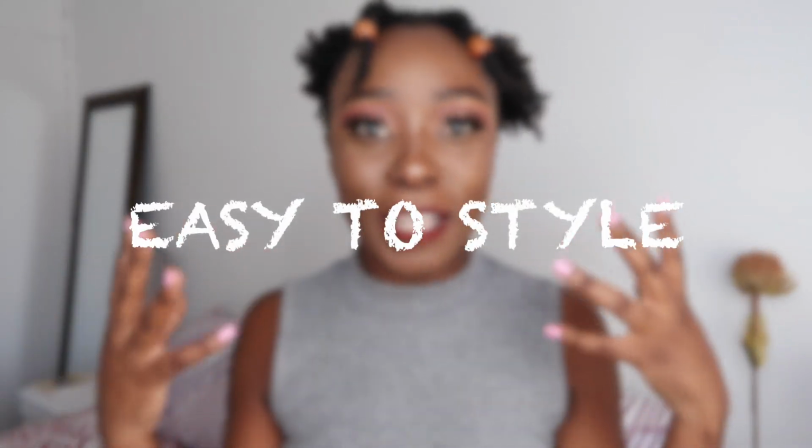Easy, right? So this is your medium porosity. So it means that your hair has the ability to allow moisture in and out without you doing much. So with this type of hair, what it basically means is that it is really easy to style, it's easy to play with, it's more on a lighter note than the low porosity hair.